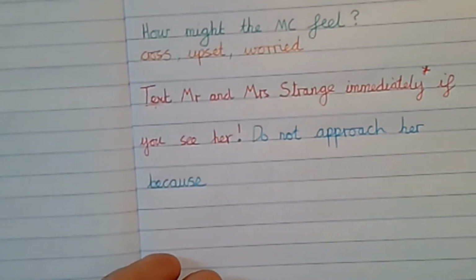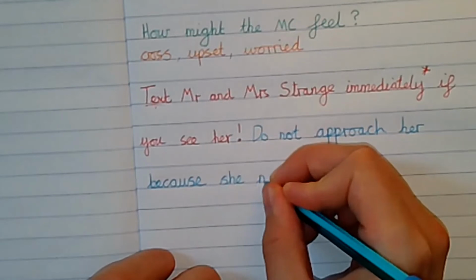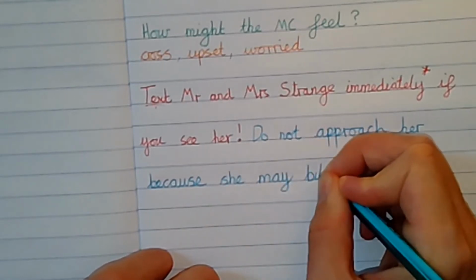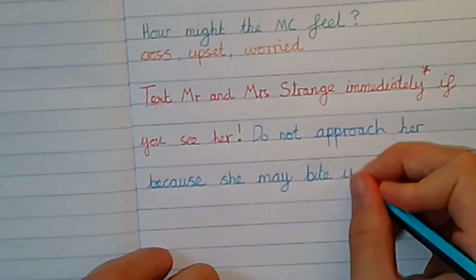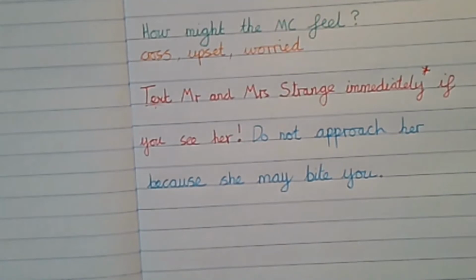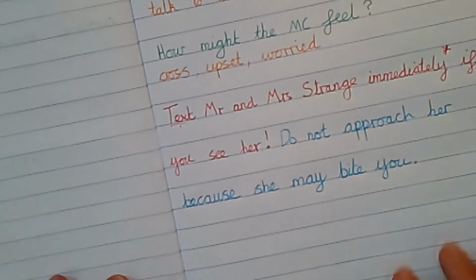Because, do not approach her because she may bite you. And then I remembered, I said, ha, do not approach her because she may bite you. She may bite. I could have said, do not approach her because she may bite you and then run away.